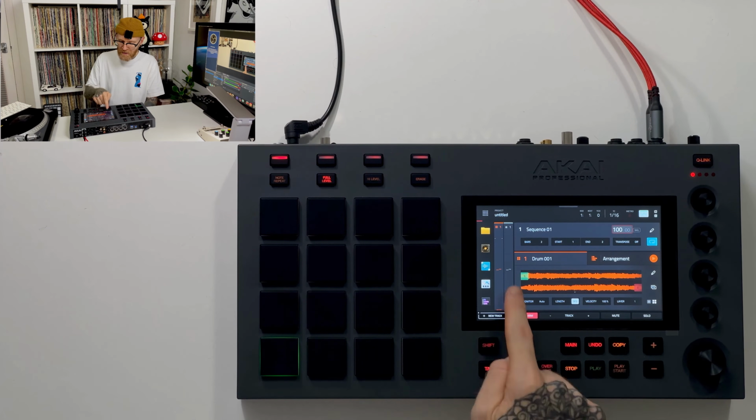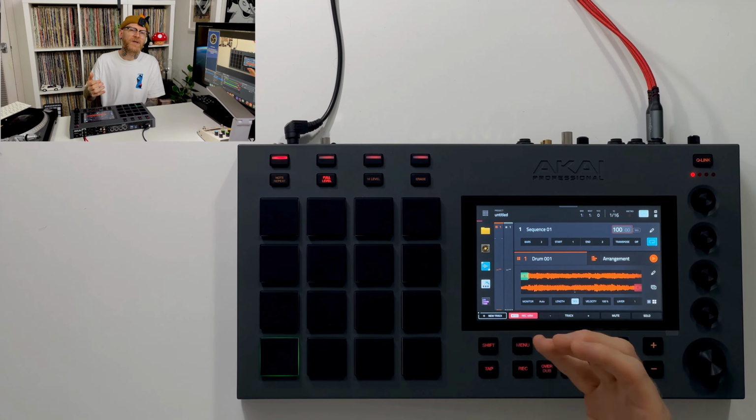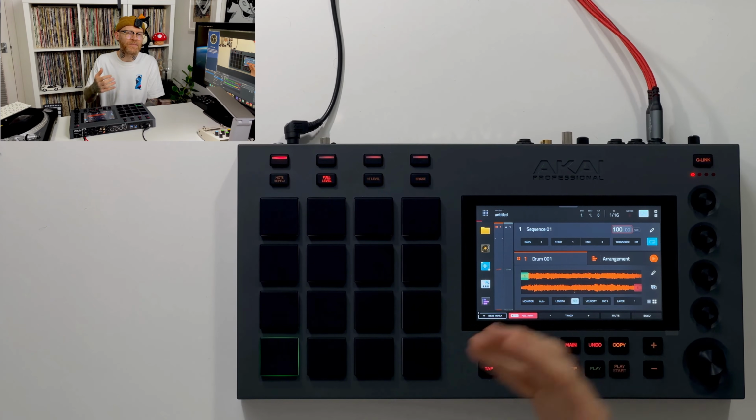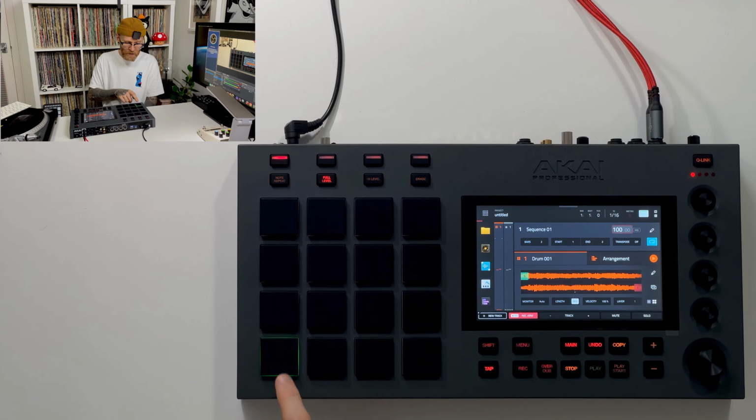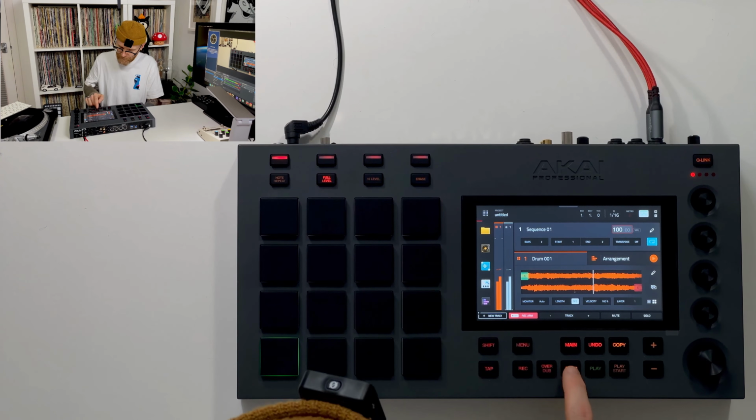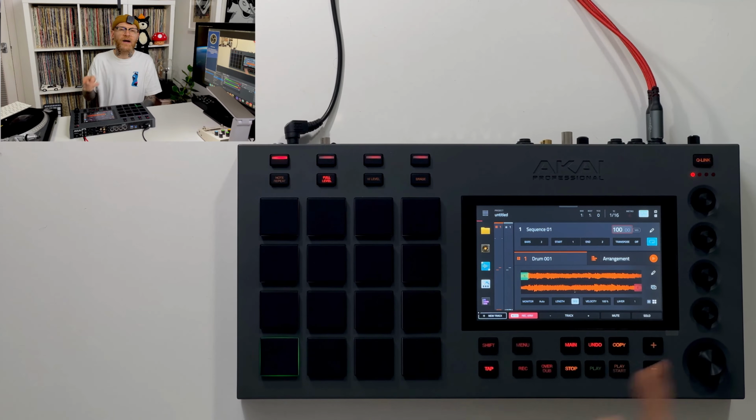It's very simple. This is the loop, 74 BPM at 4 bars. I know that because I created it, and I'll play you a little bit. And it just loops around and loops around.